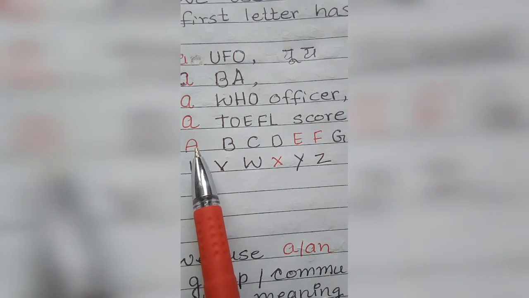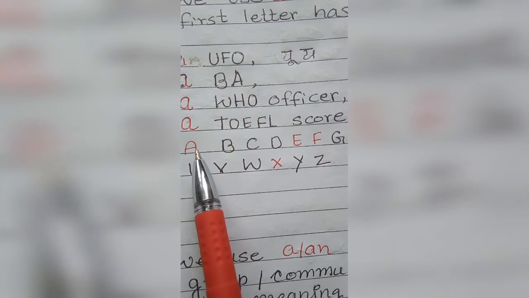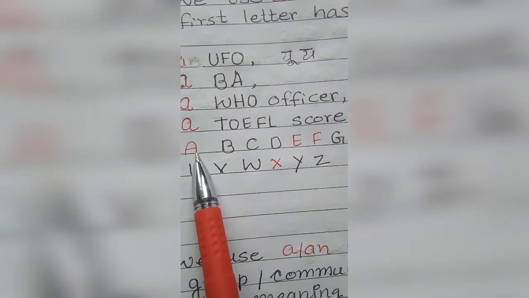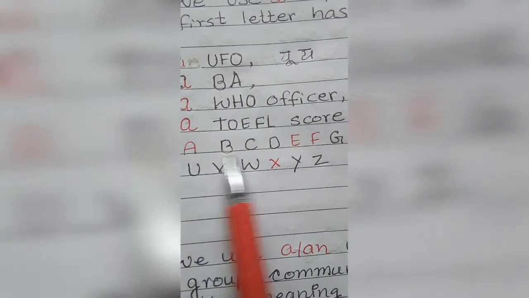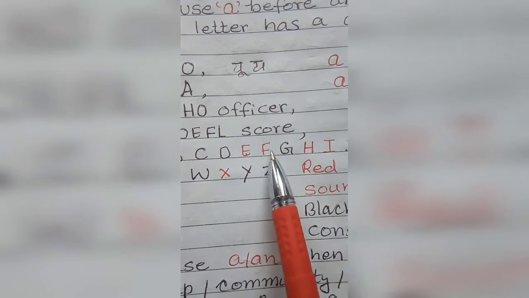Okay, I have written here the alphabets or letters which have a vowel sound with red ink, red pen. A, vowel letter and vowel sound also. E, vowel letter, vowel sound.